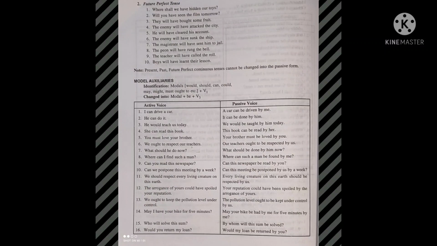Number 2, future perfect tense. Sentence number 1, where shall we have hidden our toys? Will you have seen the film tomorrow? They will have bought some fruit. The enemy will have attacked the city.